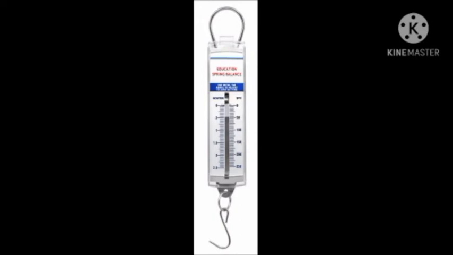Now, the suspended object which is hanging is pulled downwards by the force of gravity. At the same time, tension is constantly produced in the spring and it pulls the object upwards.